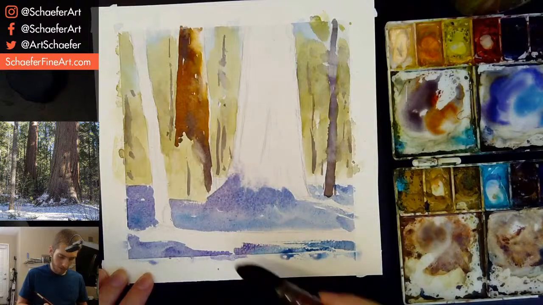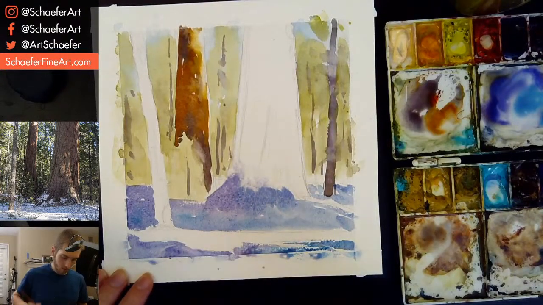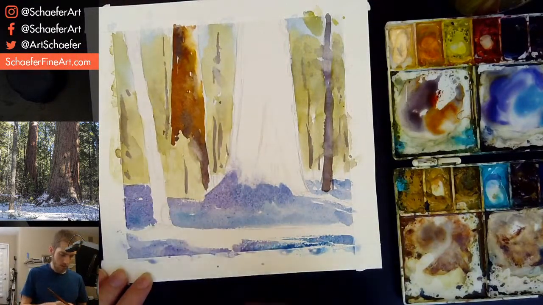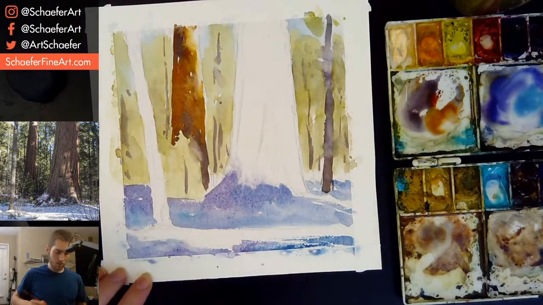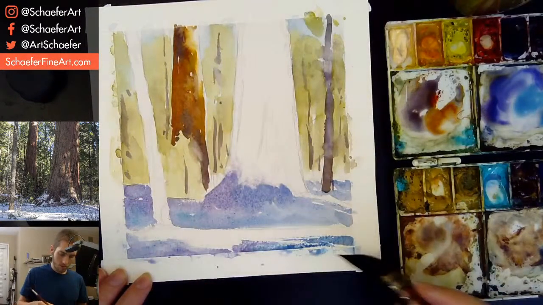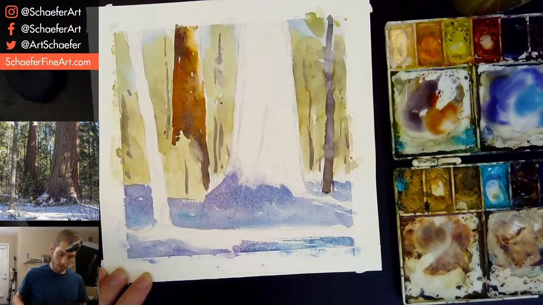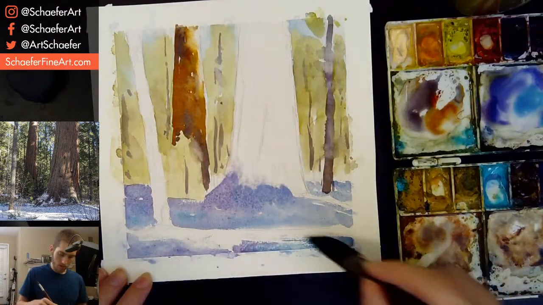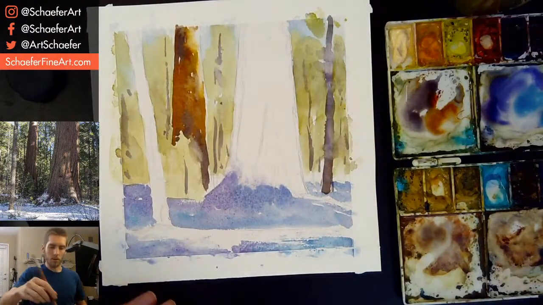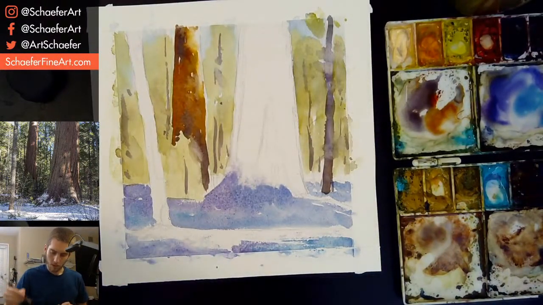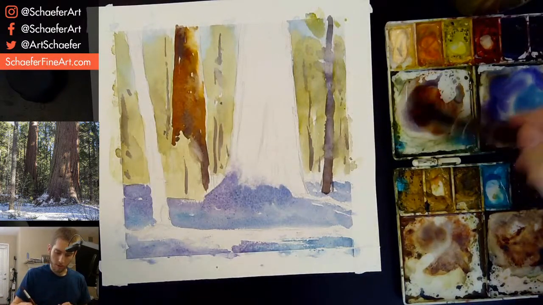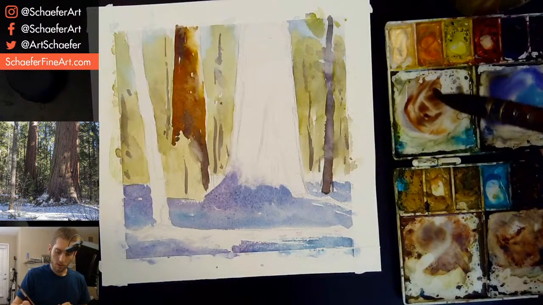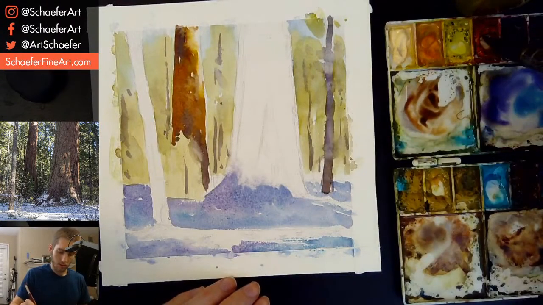These are a bit dark up front, so I'm just gonna kind of blend these out a bit. A little bit of dry brushing. Okay, so now this is what I was trying to plan. I'm gonna go with this kind of tree color.